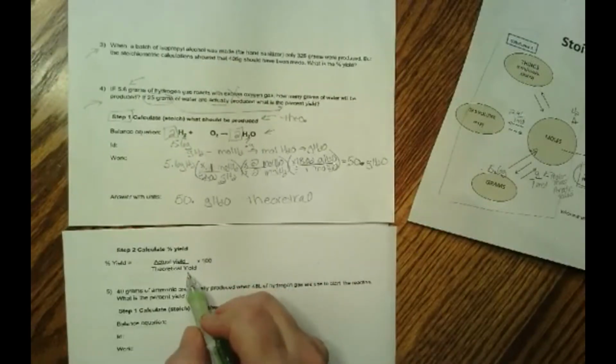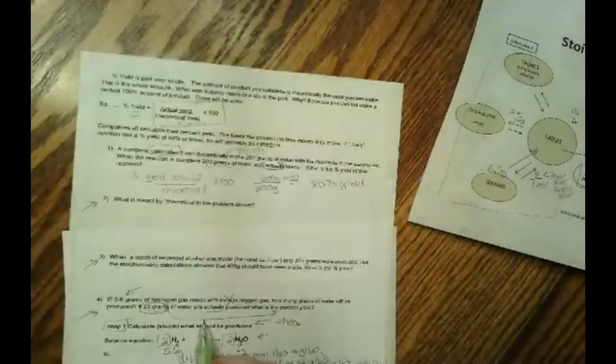Okay, so now, step 2. Calculate the percent yield. Well, we just figured out what my theoretical was, and that's 50.0 grams of H2O, and it says if 25 grams of water was actually produced, that's my actual.